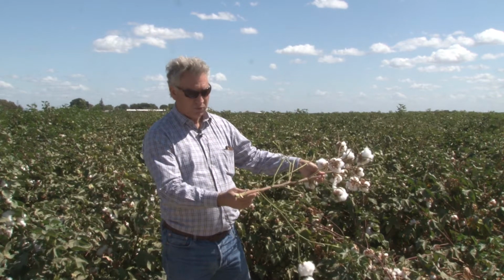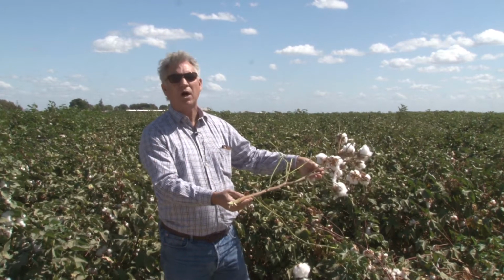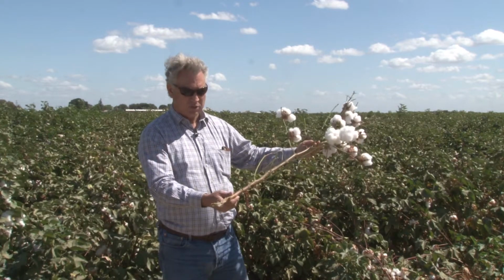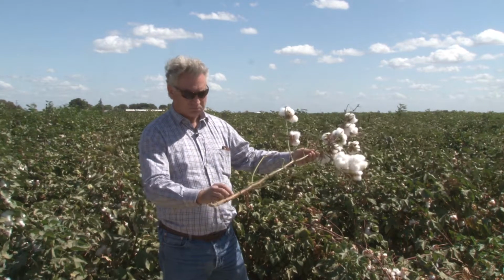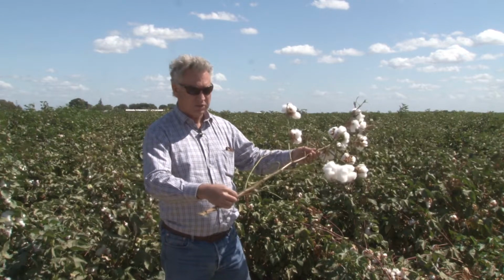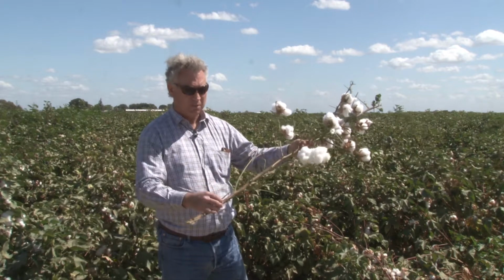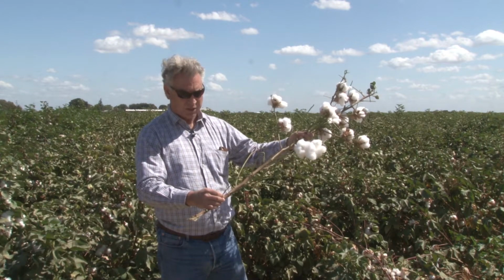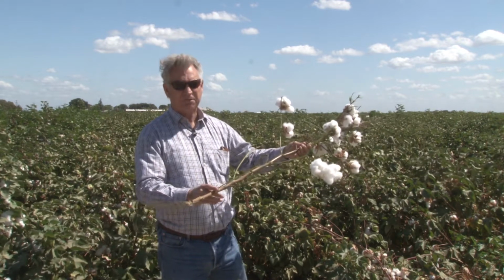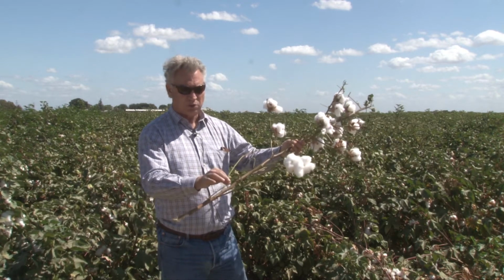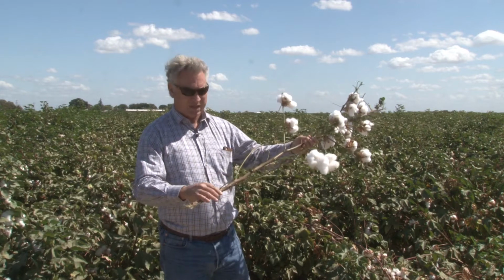So this would be, for instance, node 1. Now the leaf is gone, the branch is gone. It's basically fallen off during the season. However, at node 2, you can see that we still have a stem, and there was a potential for this to become what we call a vegetative branch. These tend to be found lower on the plant. They actually do not have first position or early position fruit capacity.